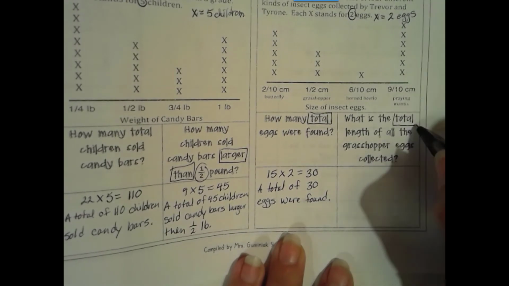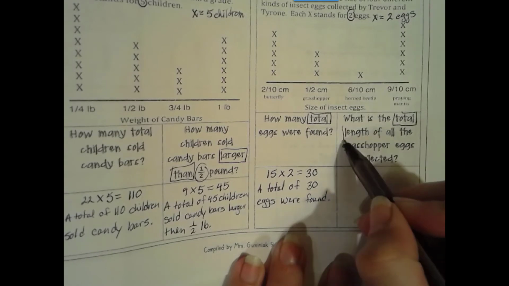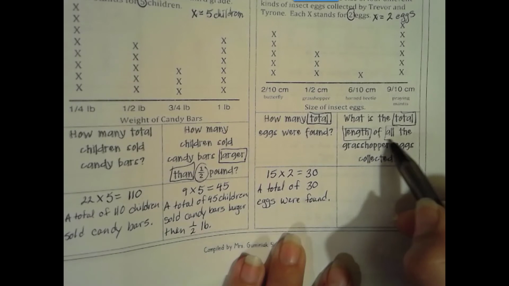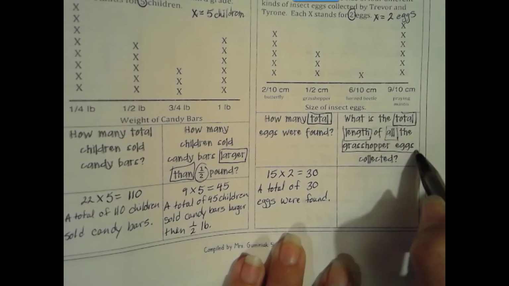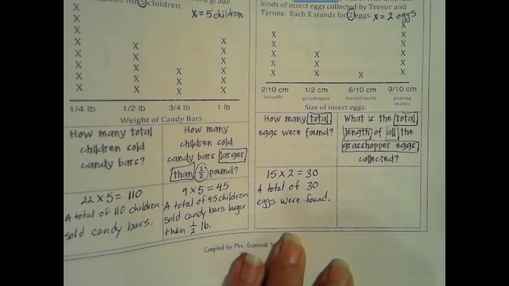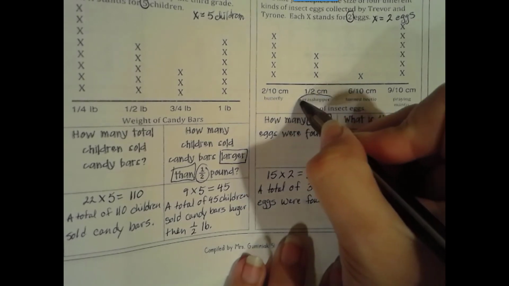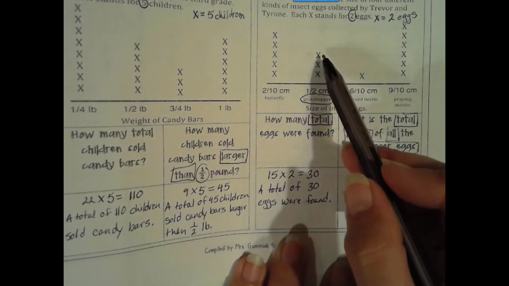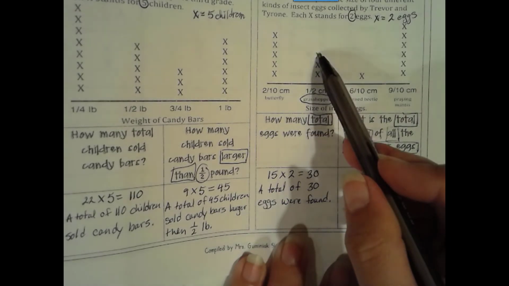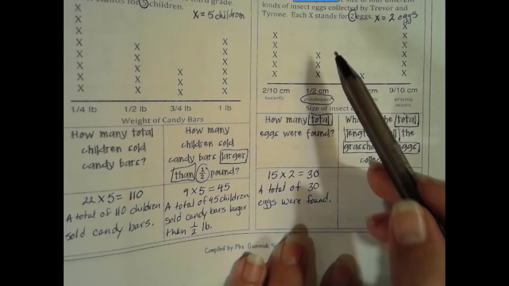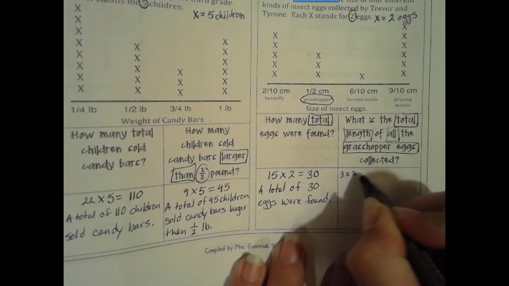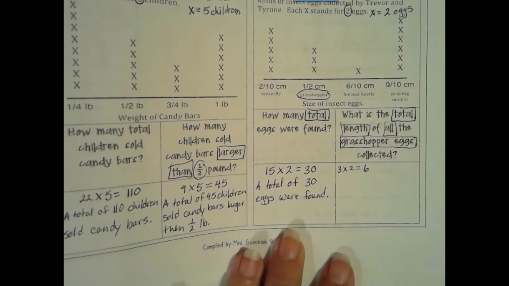What is the total length of all the grasshopper eggs? So where does it say? Here's our grasshopper. So we have 3 x's, but that is each representing 2. So I have 3 x's, each represent 2, so I have a total of 6 eggs.